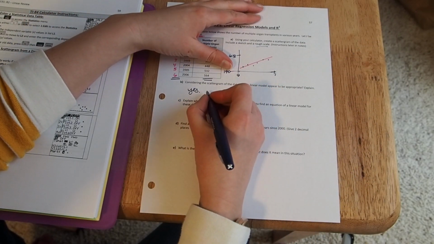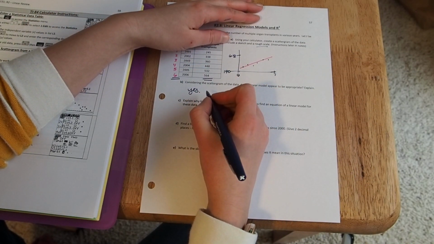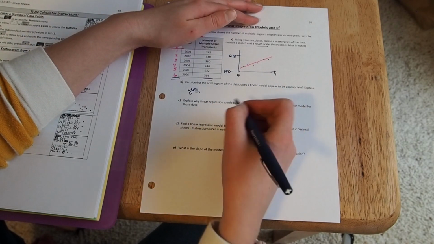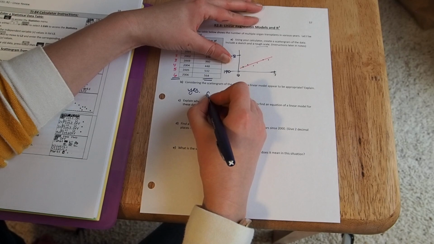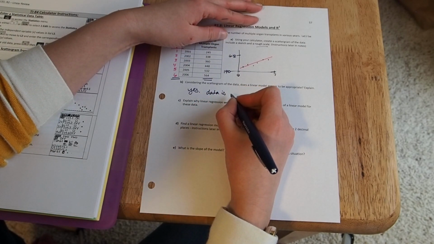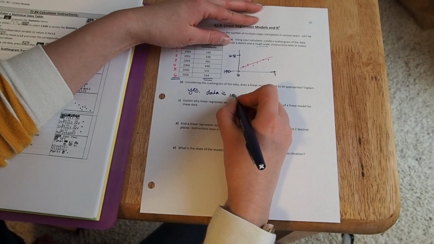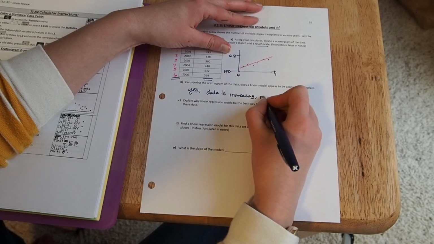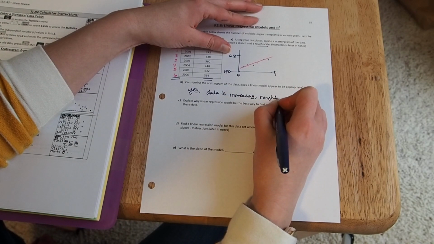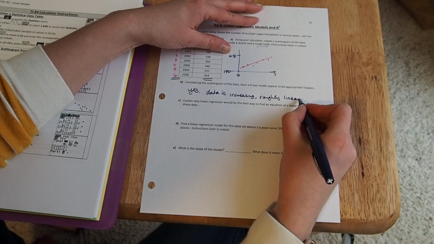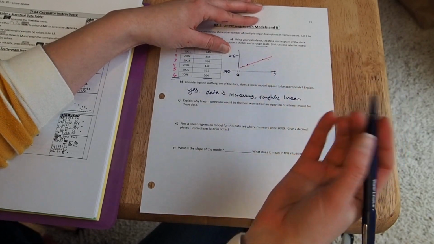So yes. And the reasons are that the data has a general upward trend, so it's got a slope. So the data is increasing, and it's roughly linear. You could also say in words that a line will come close to most of your points.